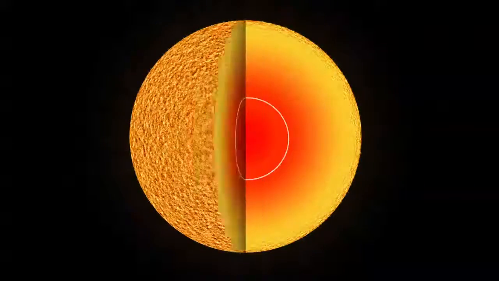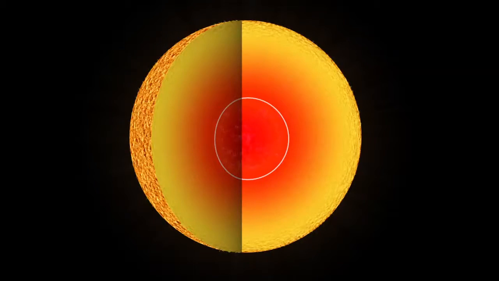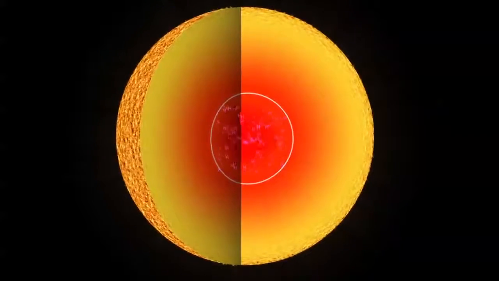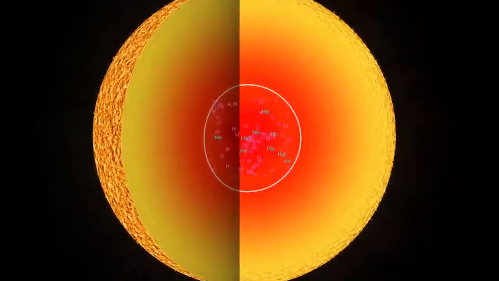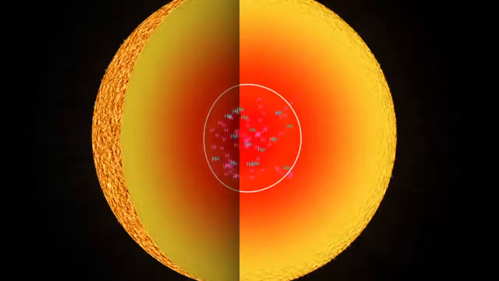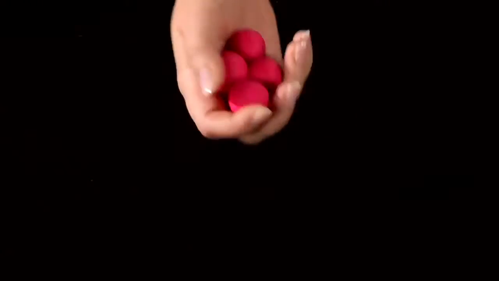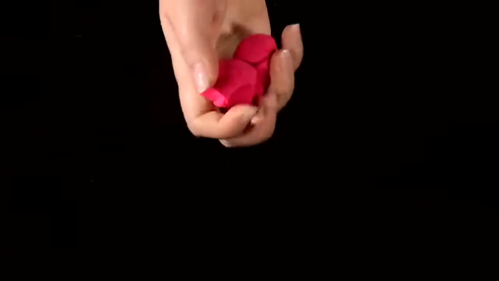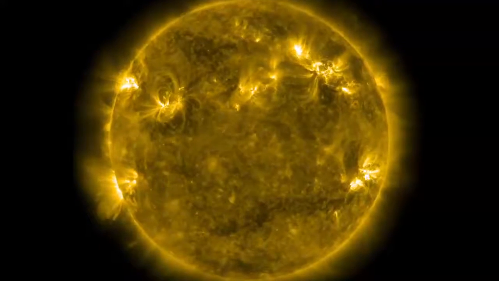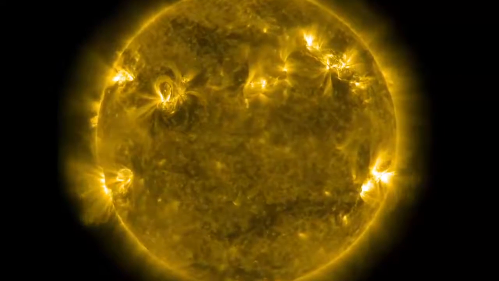We'll start with hydrogen, just like you've got in the center of a young star. The inside of a star is hot and dense, and all of these hydrogen atoms keep bumping together. Often, some of them will stick together. This is called fusion. So we squish together 4 pink balls representing hydrogen, and these form a new element, helium, represented by the blue clay. The sun's been doing this for nearly 5 billion years.